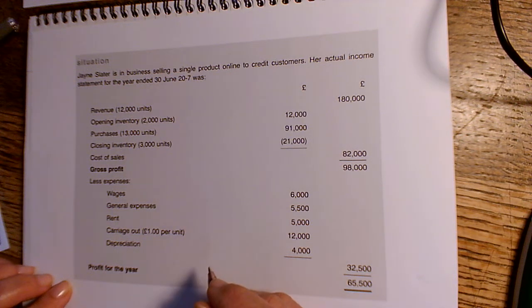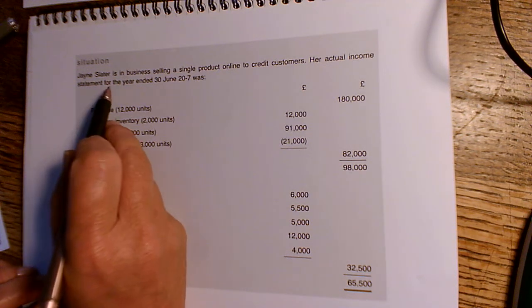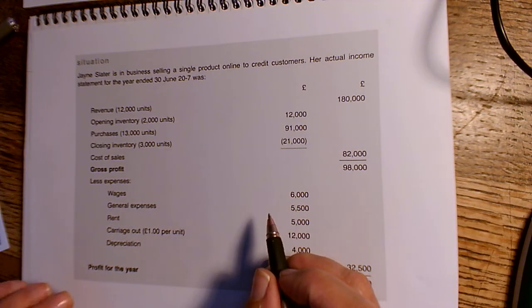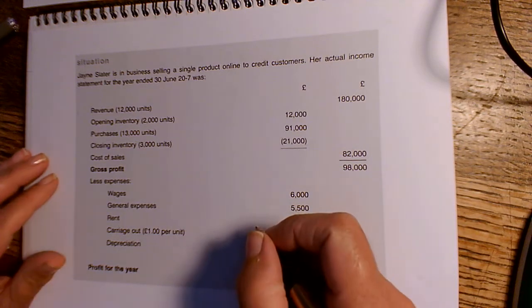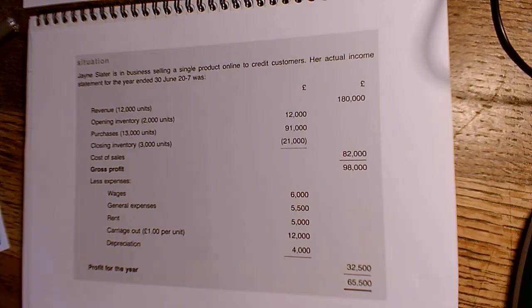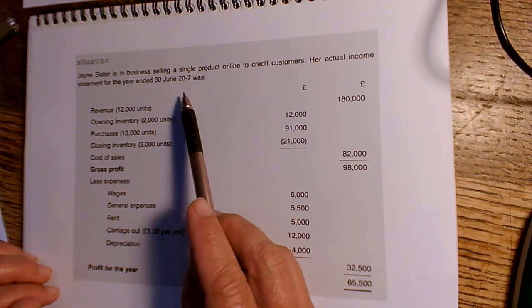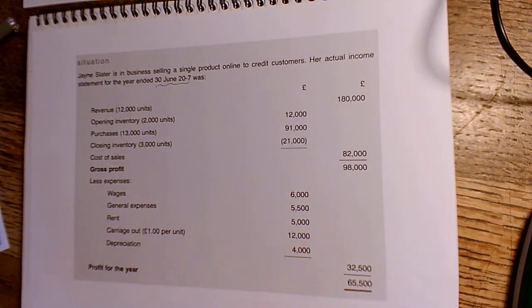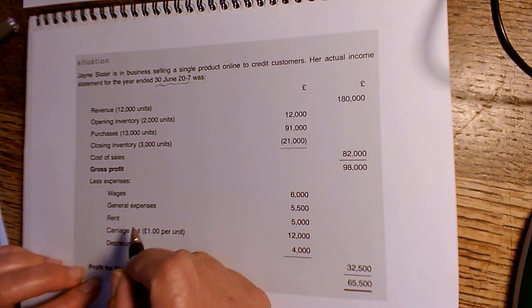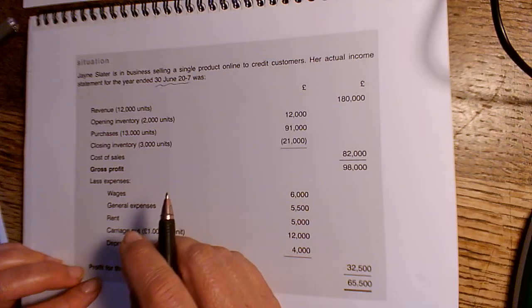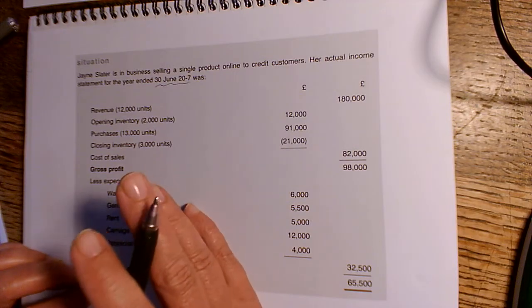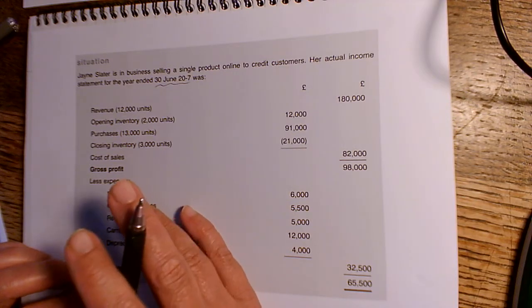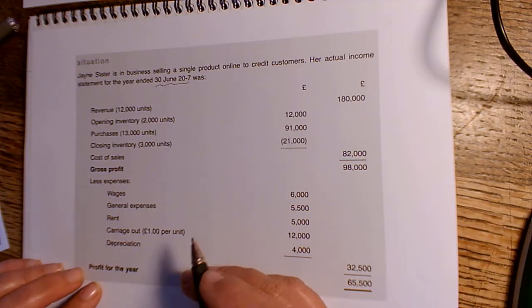Okay, so we're going to have a look now at this Jayne Slater activity that's on page 359. It's an example of an income statement where we're forecasting one for 2018 based on what's actually happened in the previous year, 2017. So unless it's a brand new business, the previous year's income statement, the factual financial accounting one, is always going to be our starting point for our forecast, our management accounting activity.